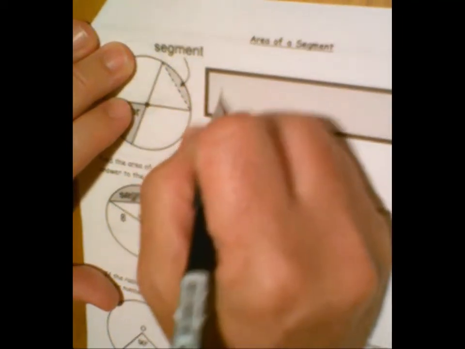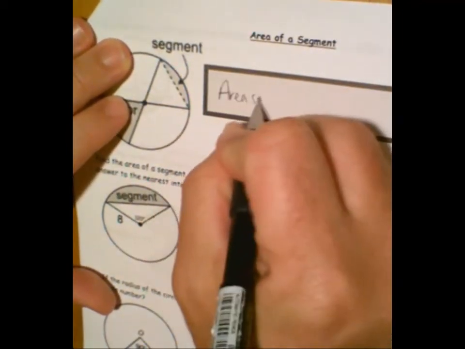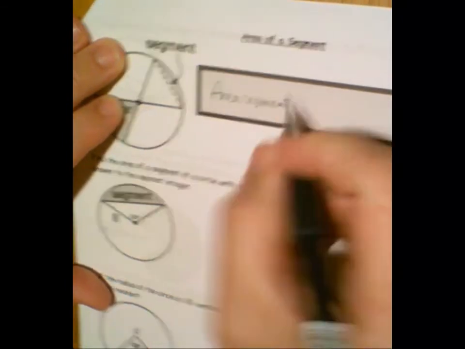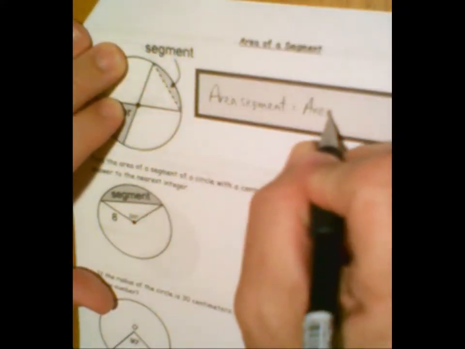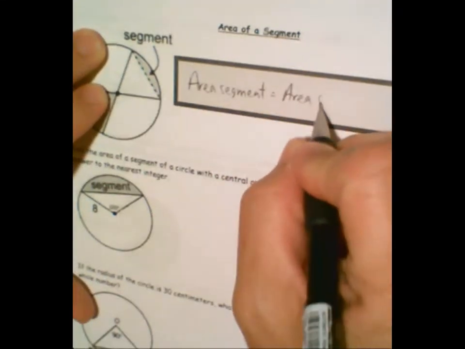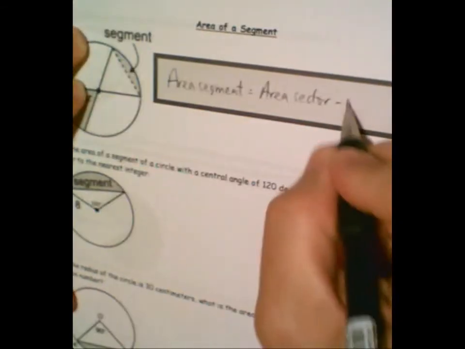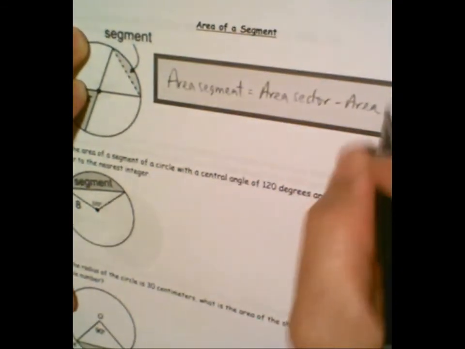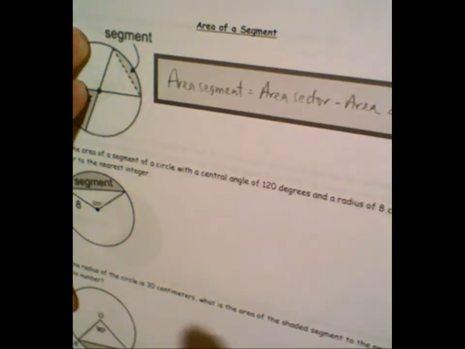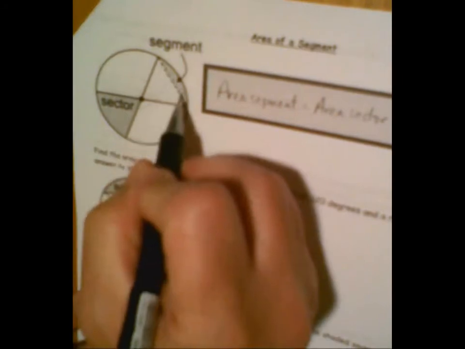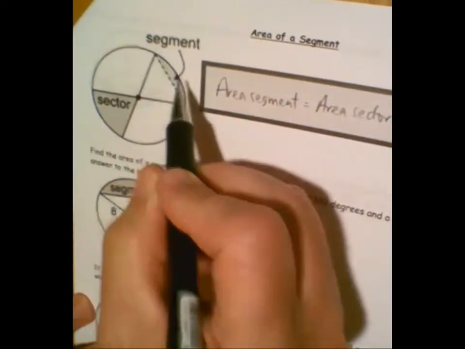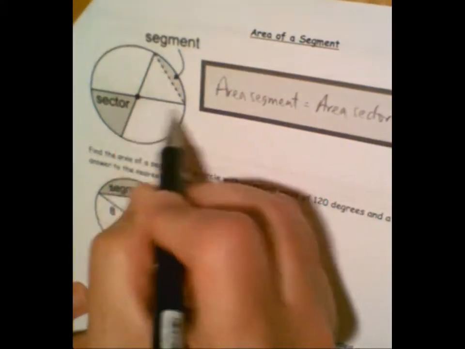So, the area of a segment equals the area of a sector minus the area of the triangle. Area of a segment equals the area of the sector minus the area of the triangle. And that would give you that little straight shaded crust area. The whole piece minus the triangle. The whole slice of pie minus the triangle gives you the area of the crust.